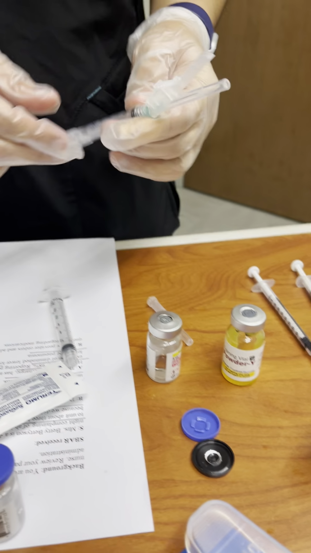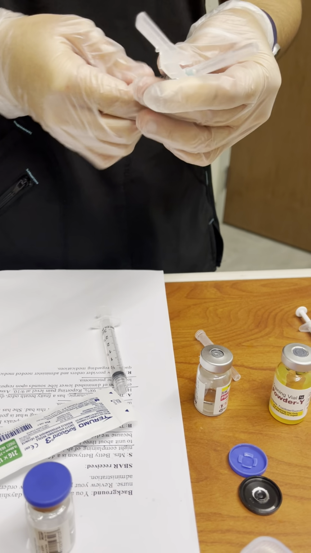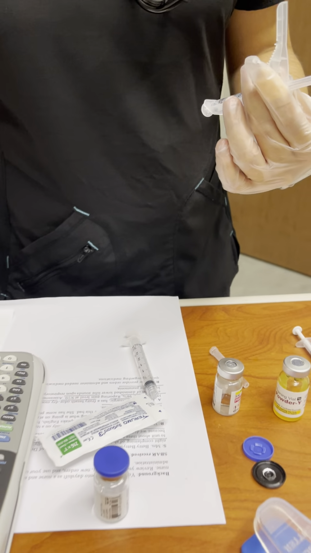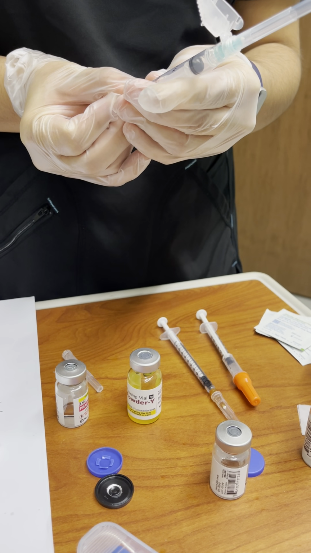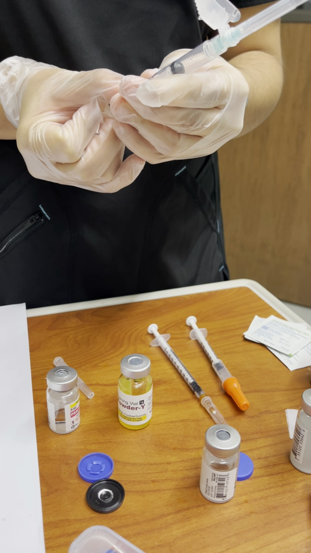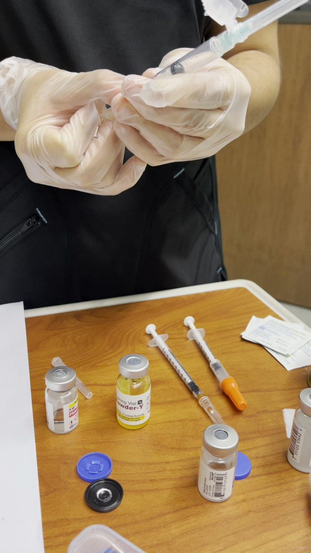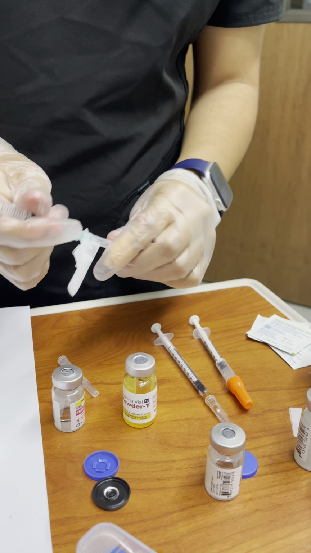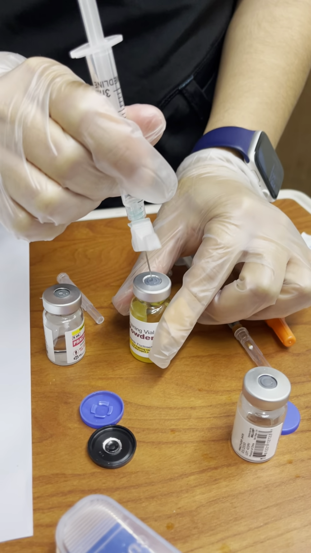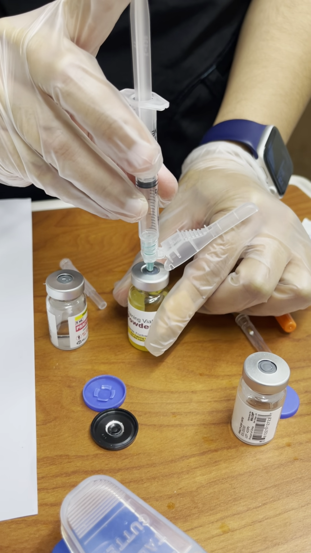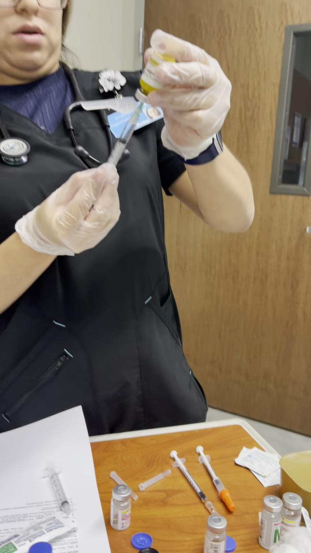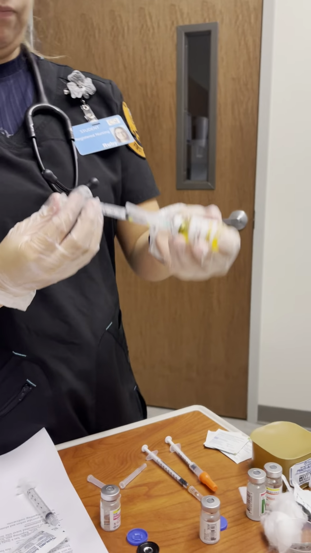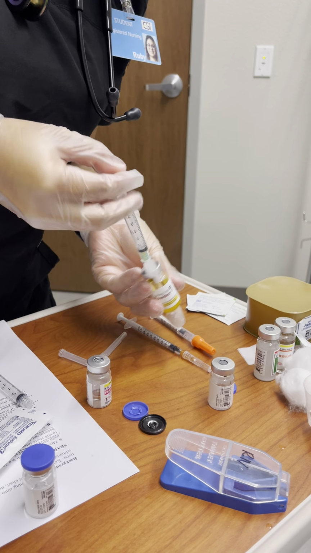And I'm gonna go ahead and grab 1.7 mils, and I'm gonna fill with air. And I'm gonna go ahead and invert the vial, and don't want air.